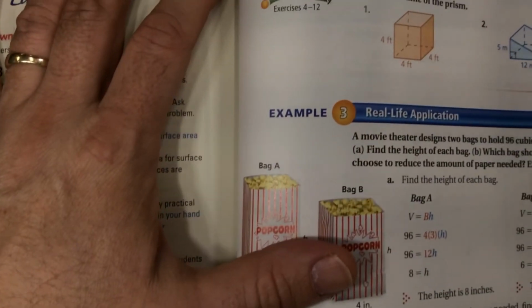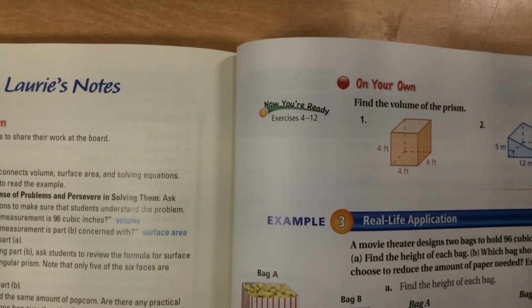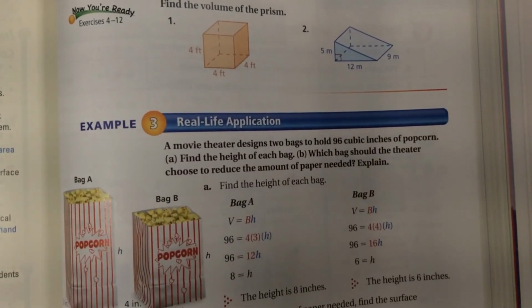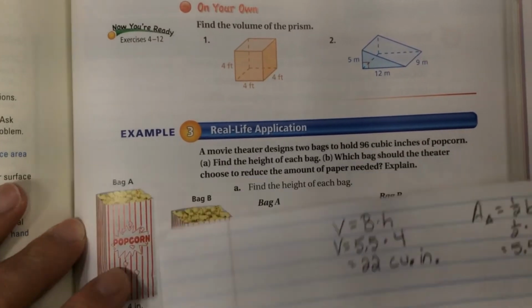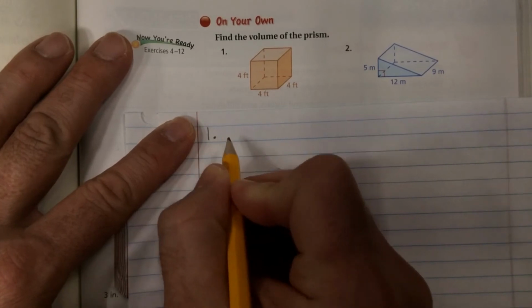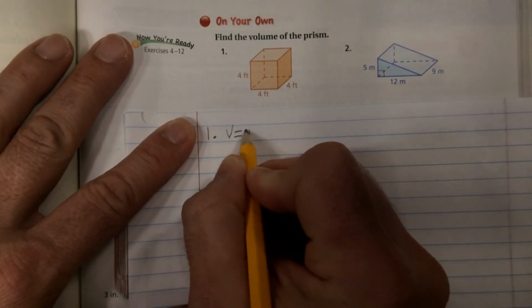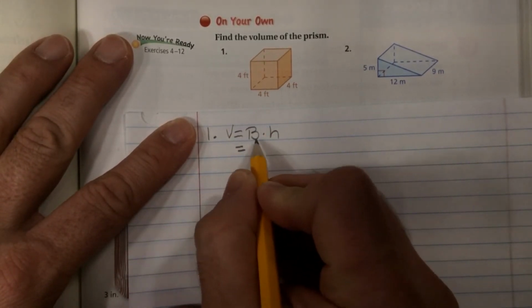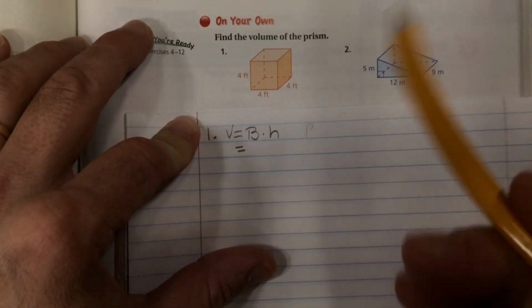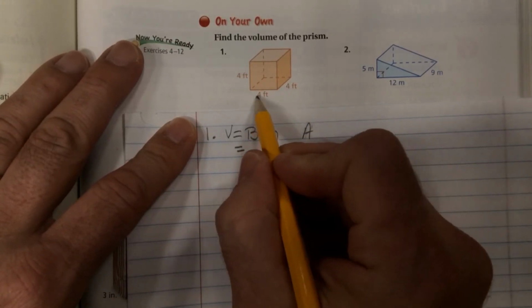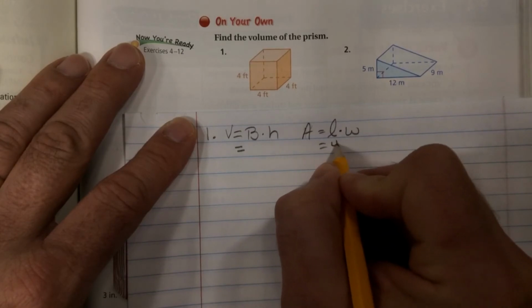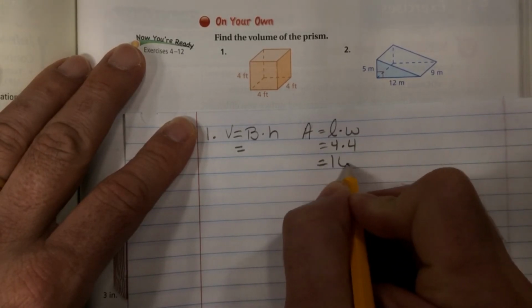Well, they do give us a couple of on your own problems, as usual. And they give us one of each of those. We'll do those. So for number 1, volume equals base times height. For the base, area of the base, it's a rectangle, a square, but a rectangle, so length times width, which will be 4 times 4, which is 16.